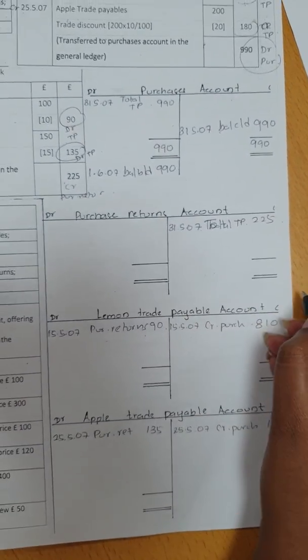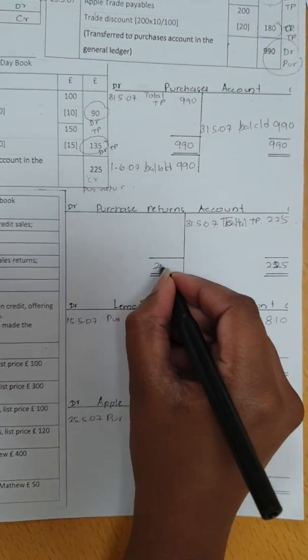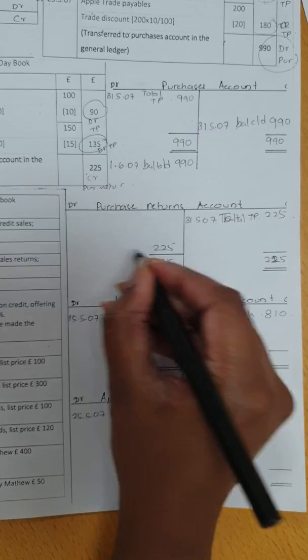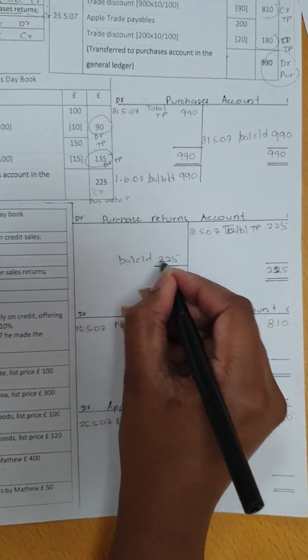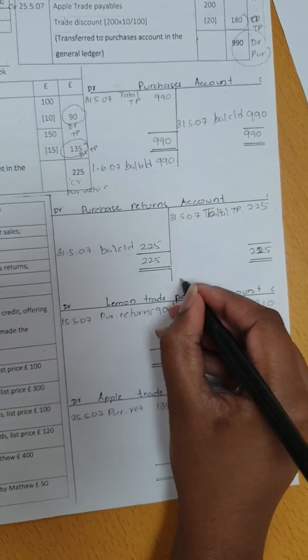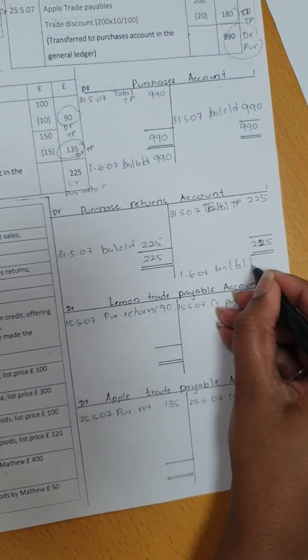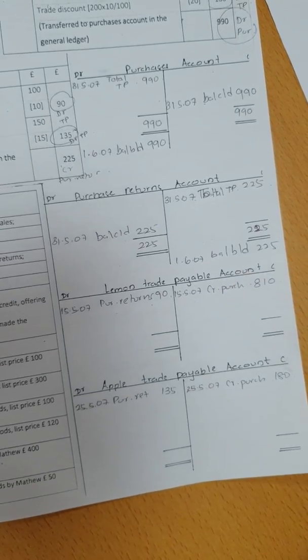Now let's balance the purchases returns account. 225, 225, balance carried down as the 31st 507 and then as at 1607 as balance brought down 225.